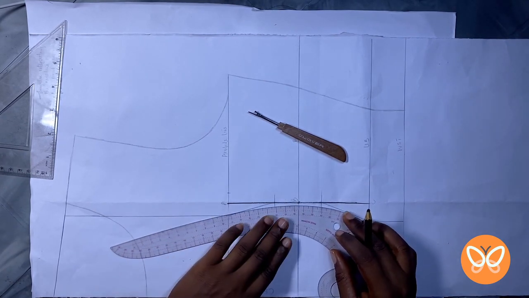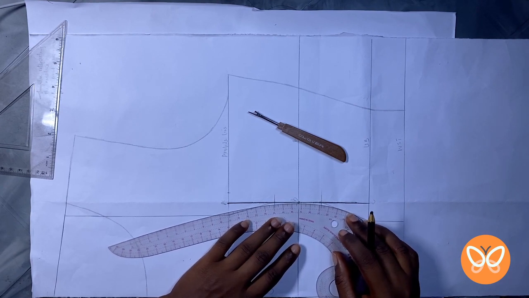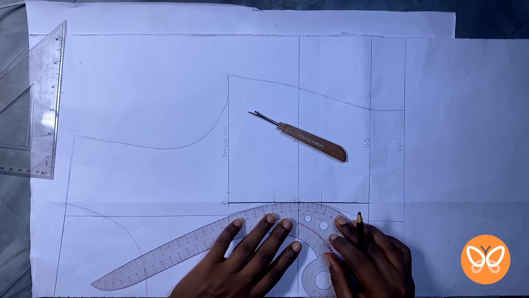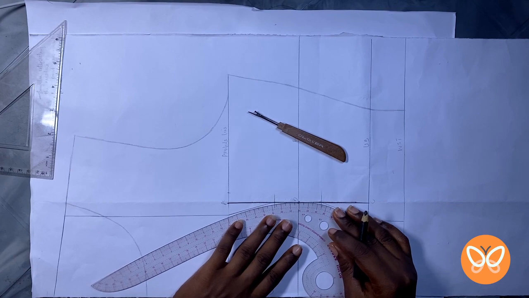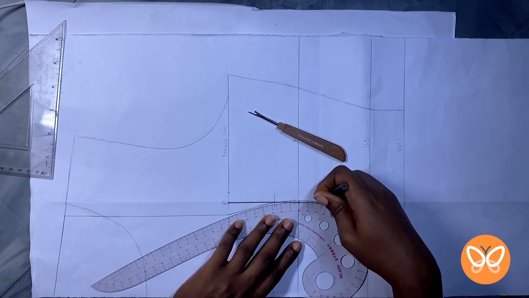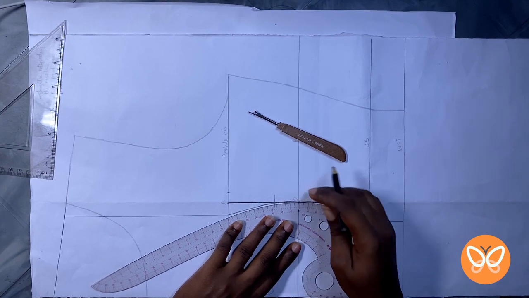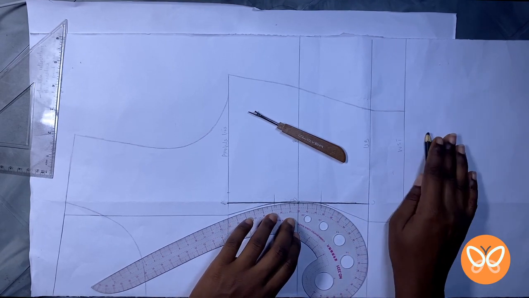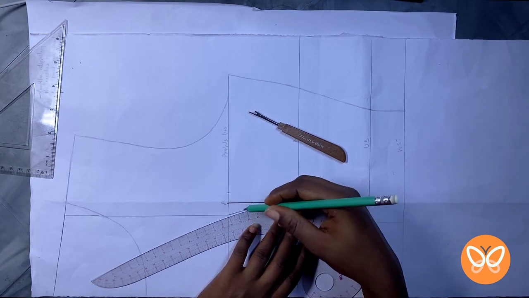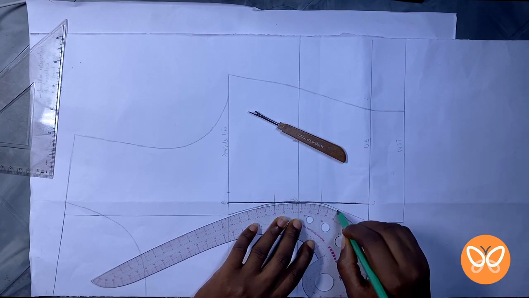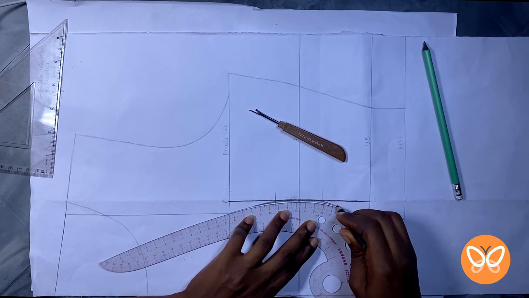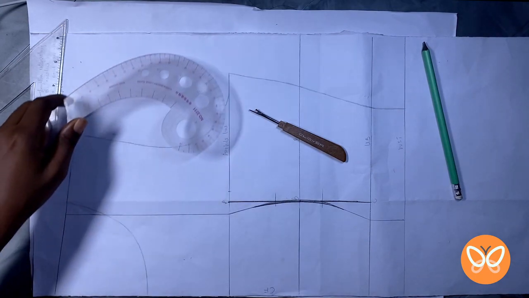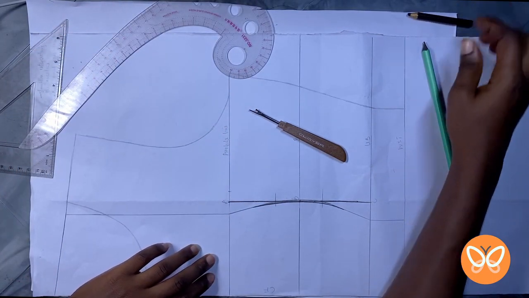Now we are going to use those points to create a smooth curve for the roundness of the bust. So I'll just use my French curve to do that. Ensure that your curve is not getting out of the bust span. We want our bust curve to follow the bust span line. Now this is the curve. So the next thing we are going to do is to blend all the sharp points.